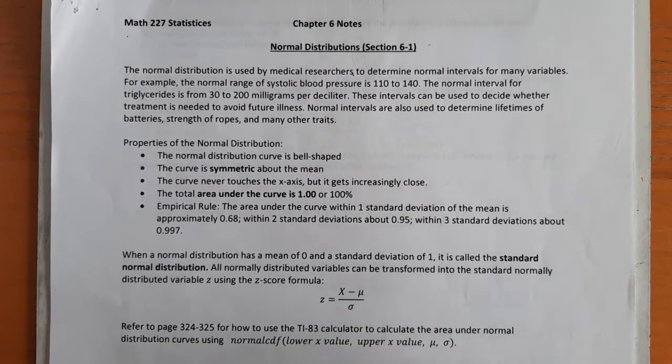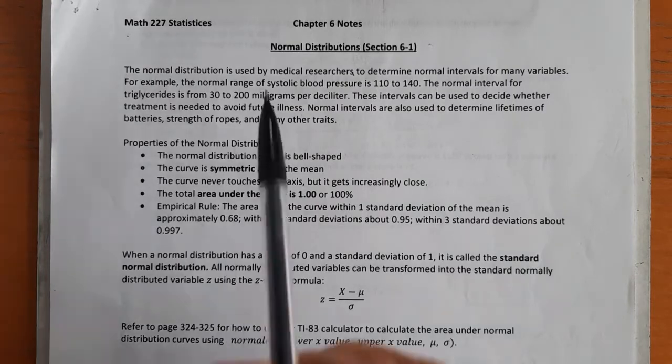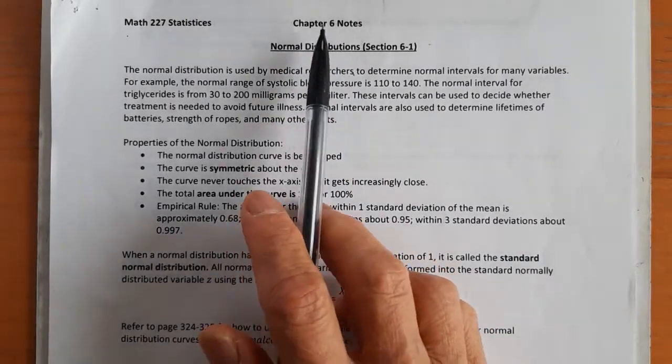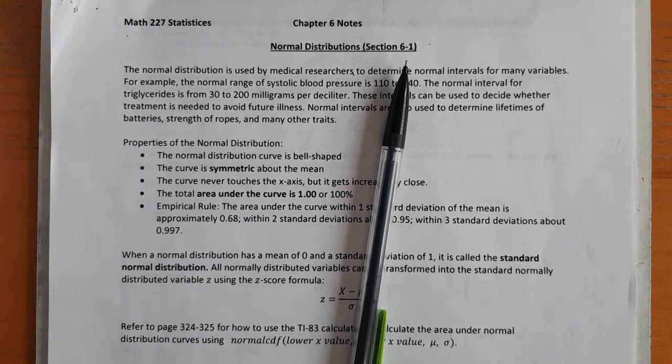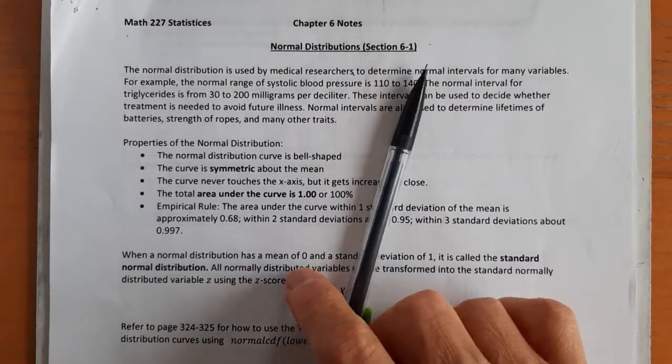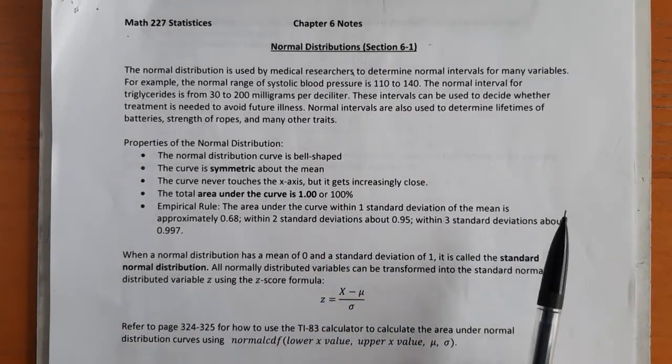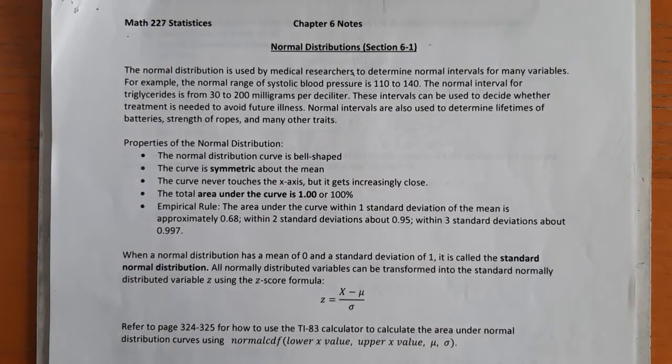Today we talk about the chapter 6 notes. Chapter 6 topic is the normal distribution. Normal distribution is for continuous numbers.